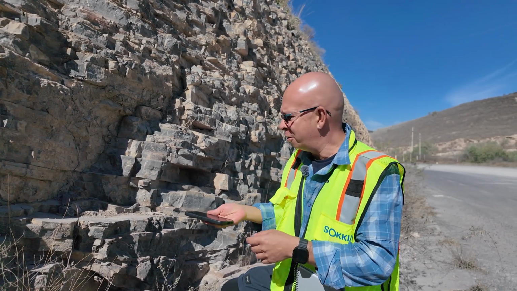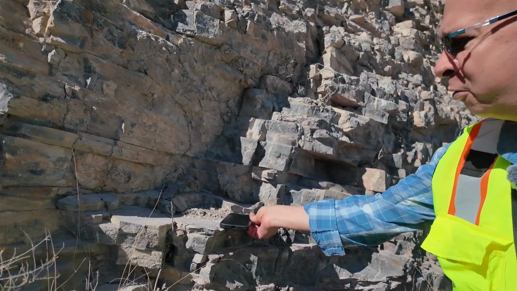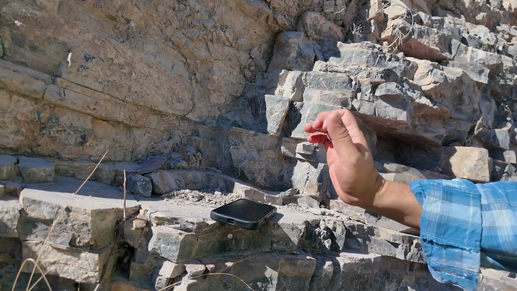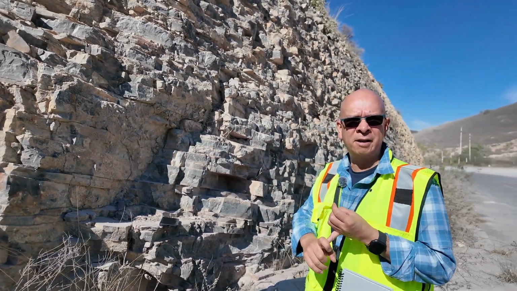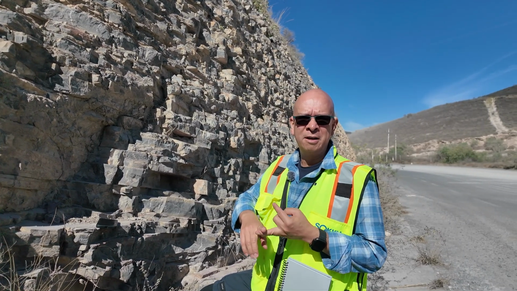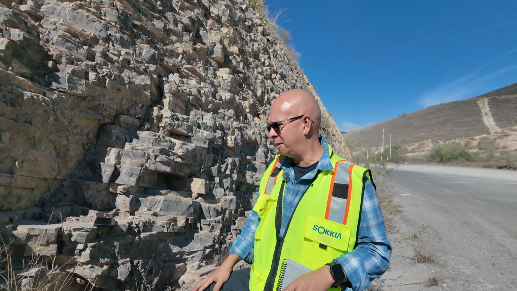So you take the Clino app and you put it on top of your rock and you record. And once you record the point, it is georeferenced and you already have your strike and dip. So you ensure that you are not going to be losing any information once you are in the field.